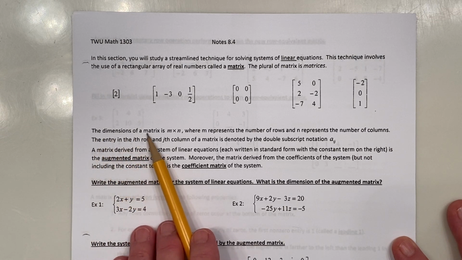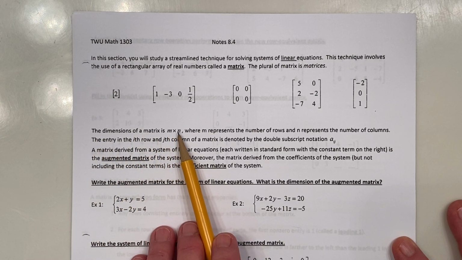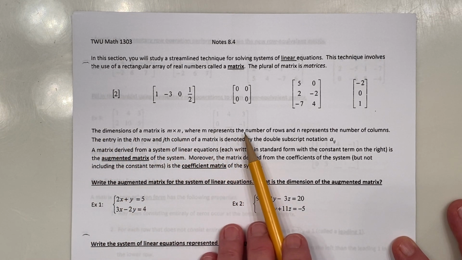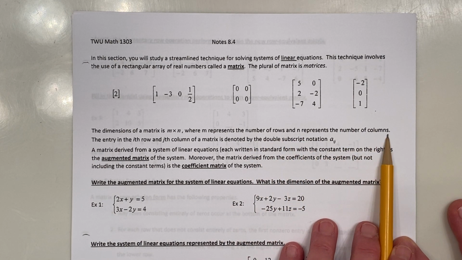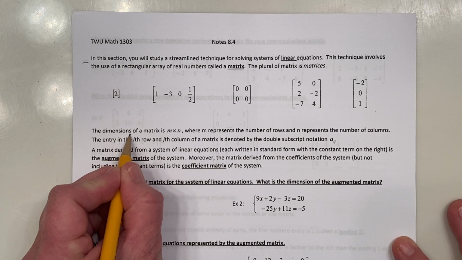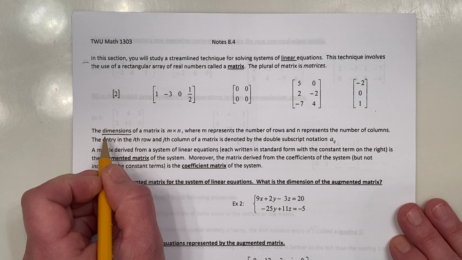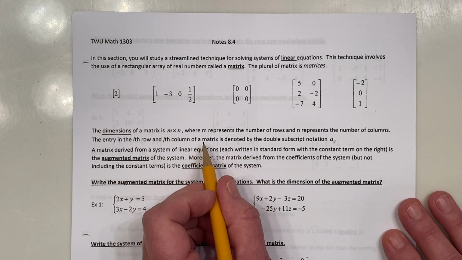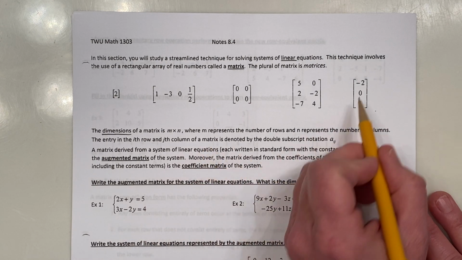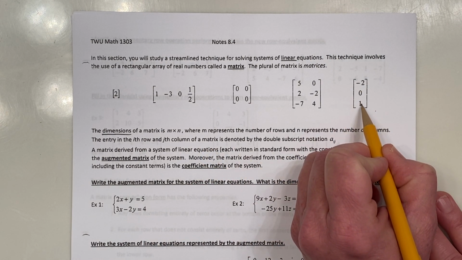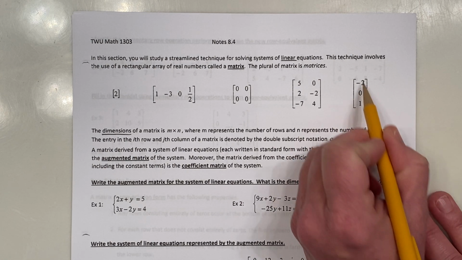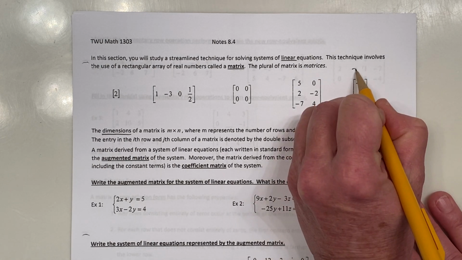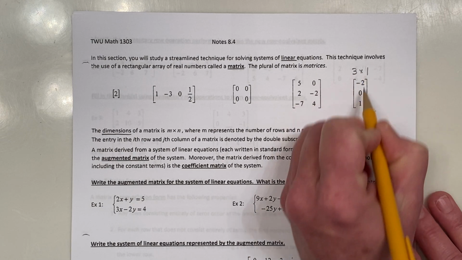The dimensions of a matrix is m by n, where m represents the number of rows and n represents the number of columns. So if we're given a matrix and we're asked to state the dimensions, we want to count the rows and count the columns. I'm going to start with this example down here at the end. Notice that we have 1, 2, 3 rows, but we only have 1 column. So the dimension of this matrix is 3 by 1.